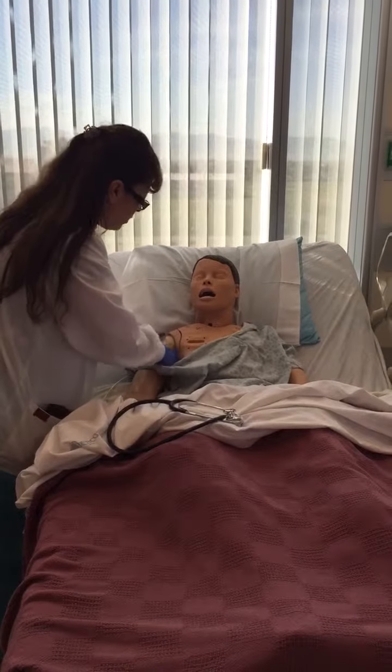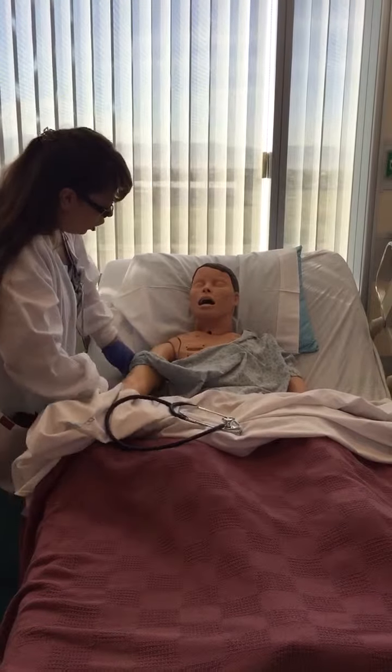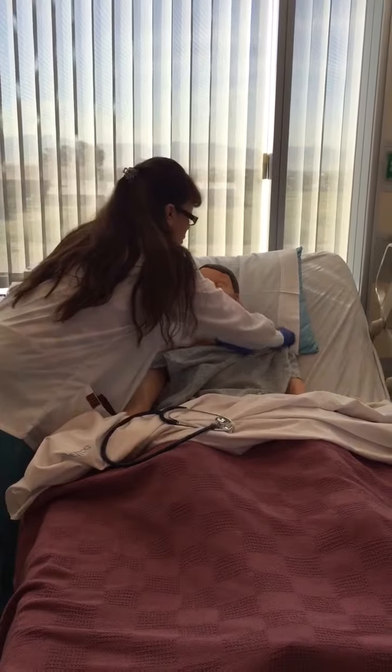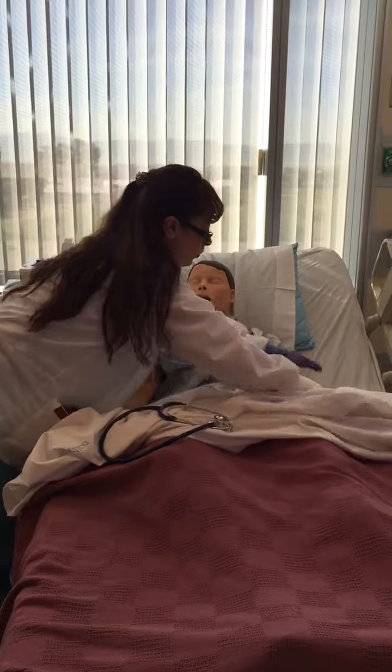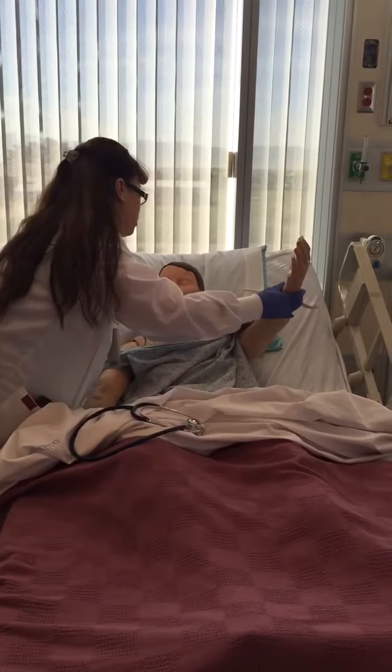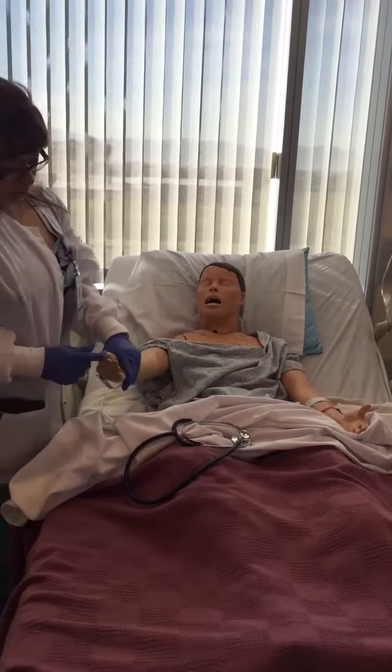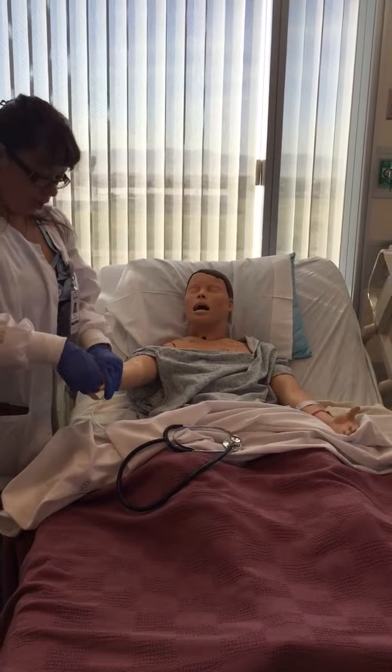Okay. You also want to start assessing the skin here. You want to raise the arms, look under, make sure there's no breakdown or any growth of yeast. Since you're up here too, you can start checking strength, capillary refill on every finger.